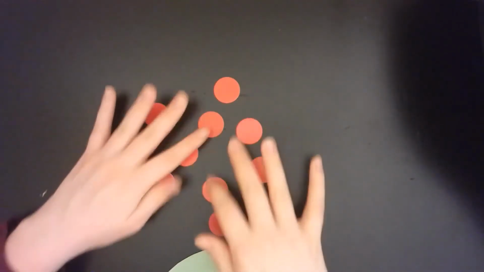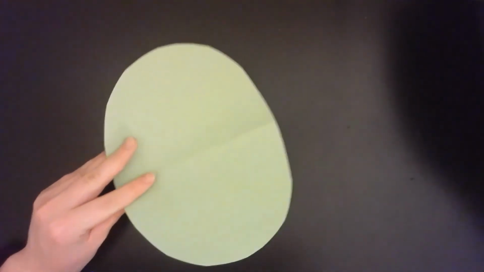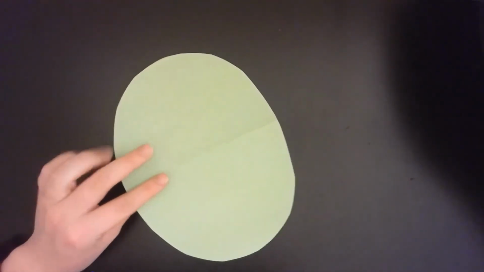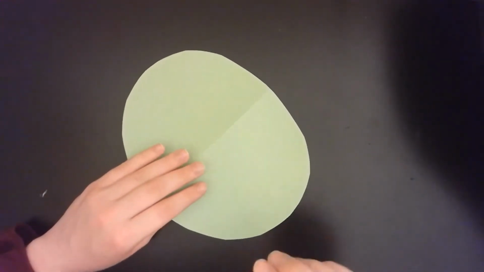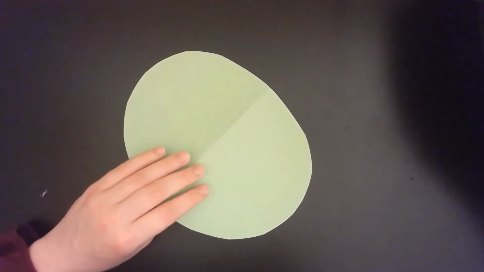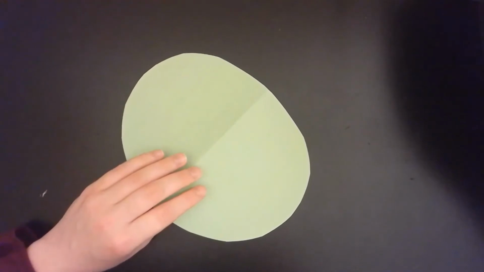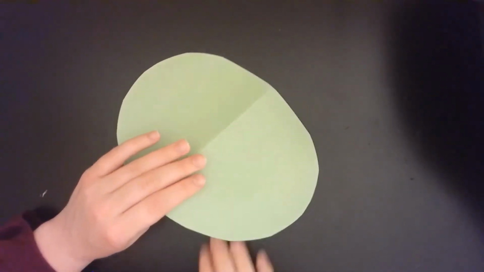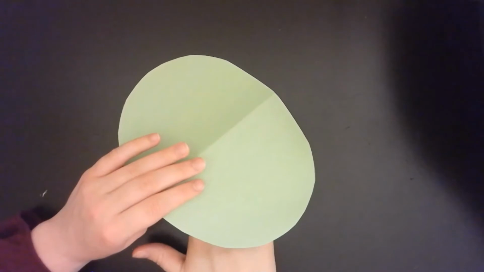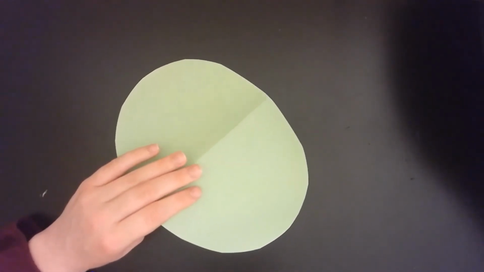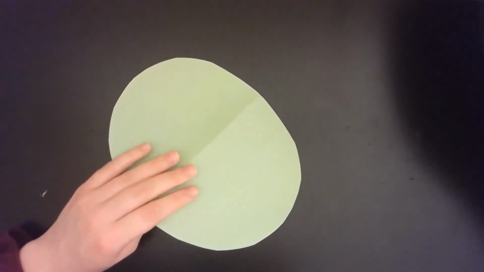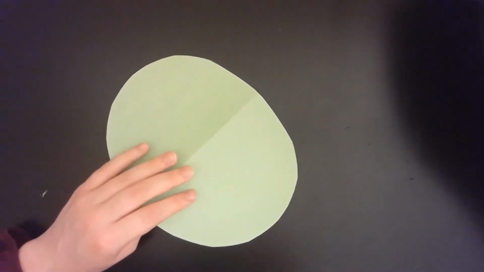Amazing. All right, I'm going to keep these 9 counters underneath. So how many do I have underneath? 9. I have 9 counters underneath. I am now going to take away, and when I take away, what does that mean? Add or subtract? Subtract, that's right. I'm going to take away or subtract 3 from 9. So I'm going to take away 3. I had 9 and I took away 3.